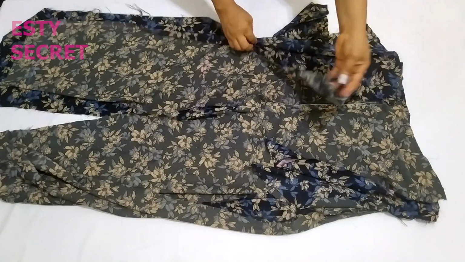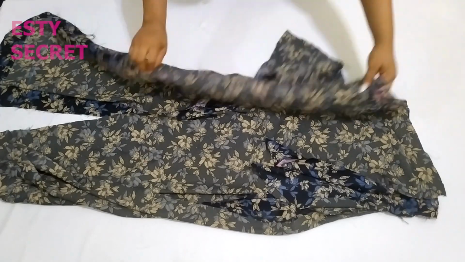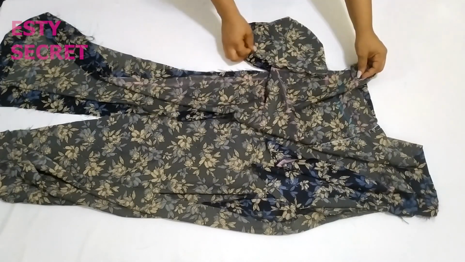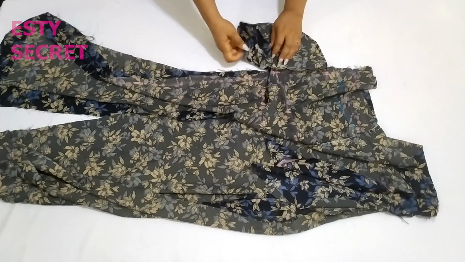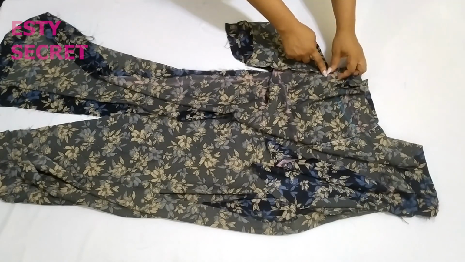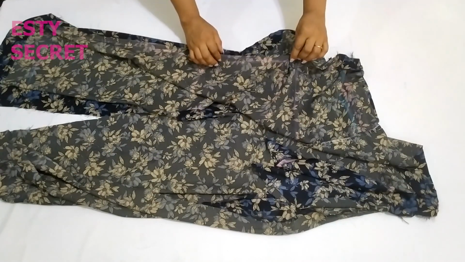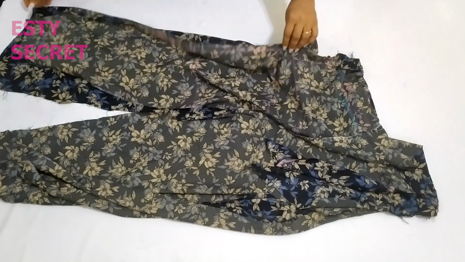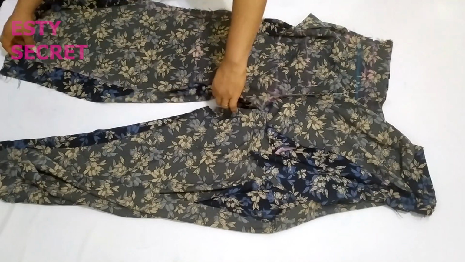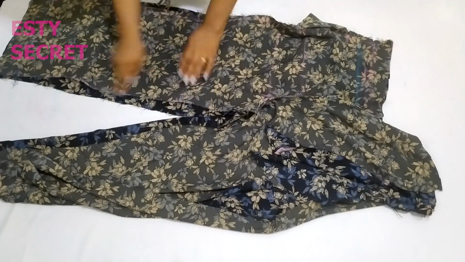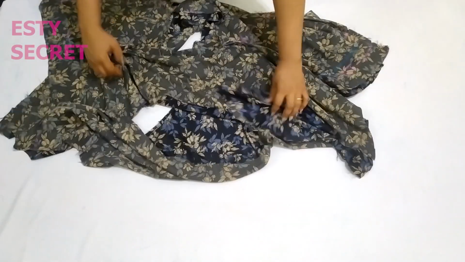So after stitching the pockets, I am placing the front on the back, right side facing. So I'm going to join the front and the back by the side. When I get to the pocket, I'll just go in and come back out and continue using my seam allowance. So don't forget that you're using your seam allowance, and also use about 1/2 inch seam allowance for the inseam.